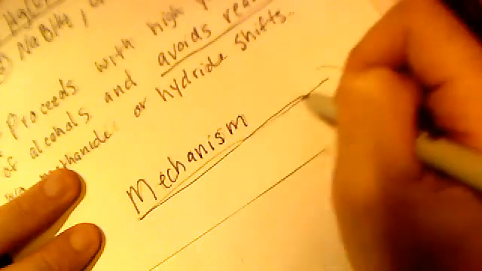So let's do the mechanism for this. I'm just going to do part of the mechanism. There's a more intense version of the mechanism, but I don't have time for that right now. I'll do it eventually, just not today. So the mechanism for this oxymercuration-demercuration: step 1 is oxymercuration. We have an alkene.